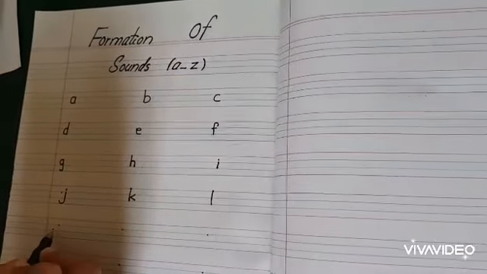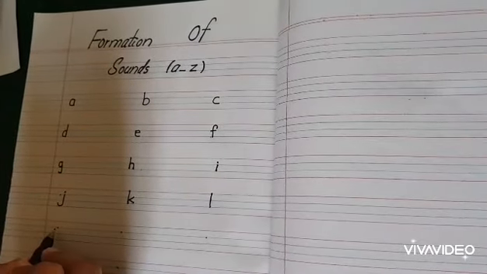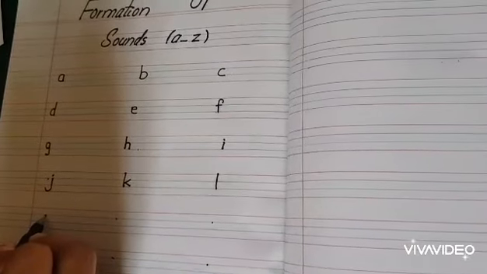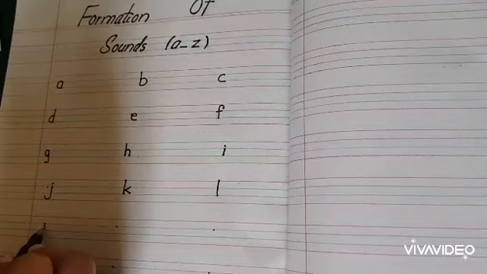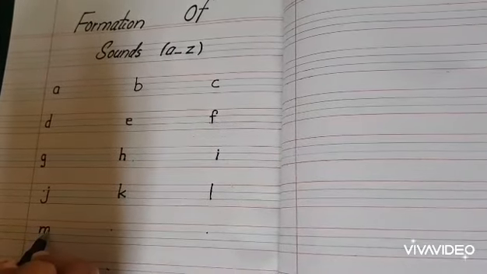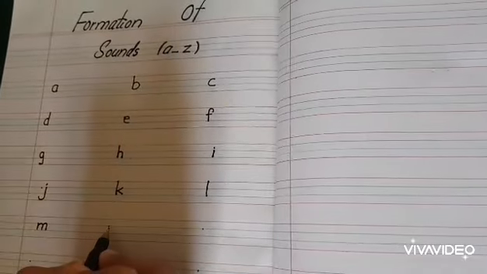Next sound is m, moon. We write moon between two black lines. Come down, go up and hop. Go up and hop. Next sound is n.